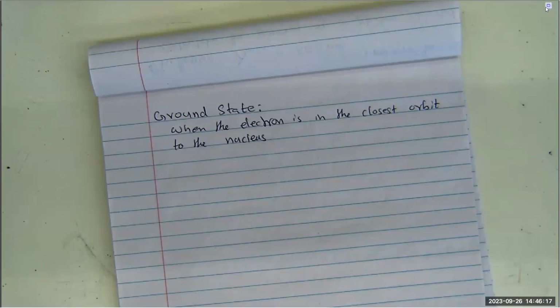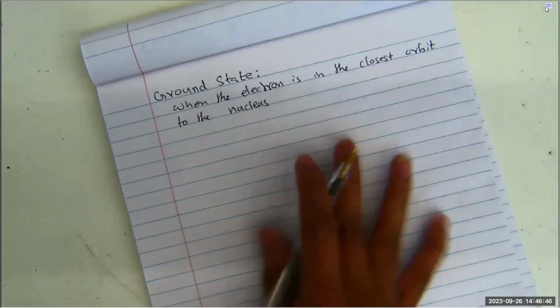Now, let's say that our electron is not in the closest one to the nucleus. If the electron is not in the closest orbit to the nucleus, what do you call that state then? Anybody? Yeah? We call it the excited state. So when the electron is anything other than the ground state, in this case, let's define that.